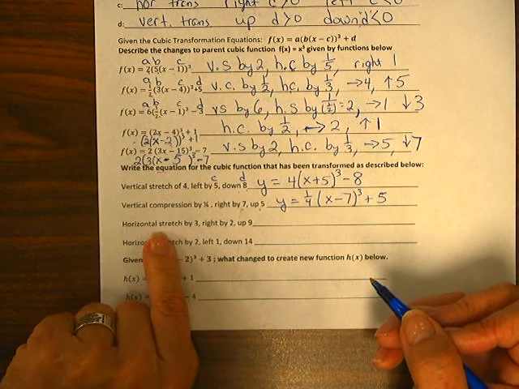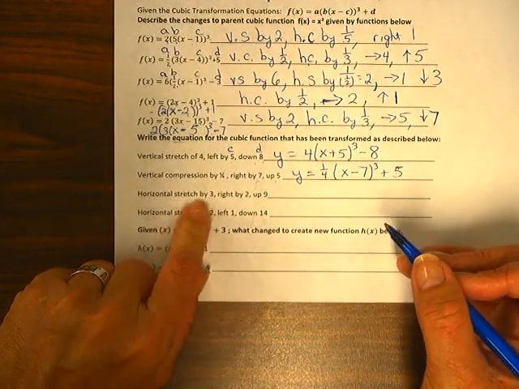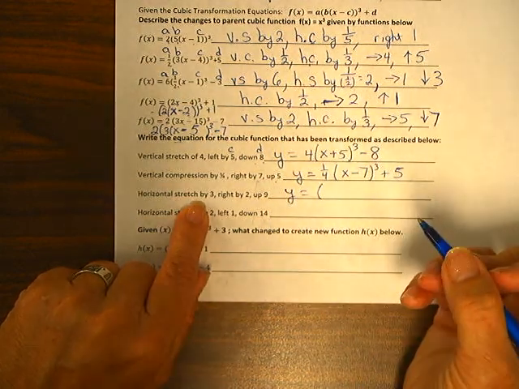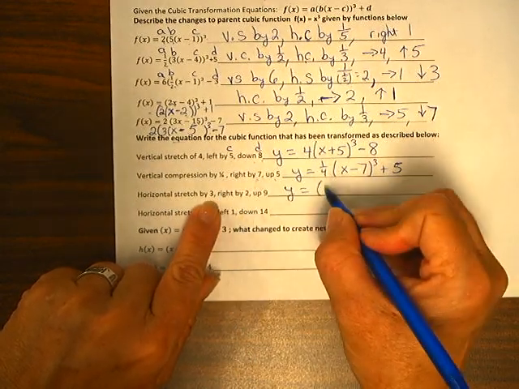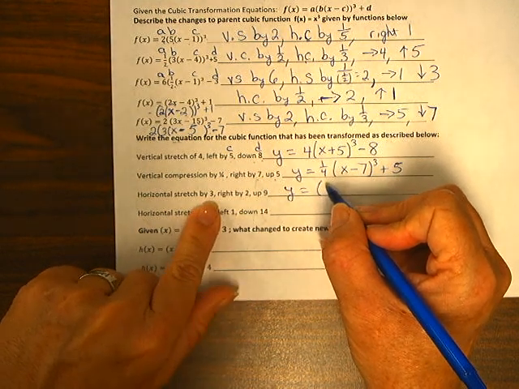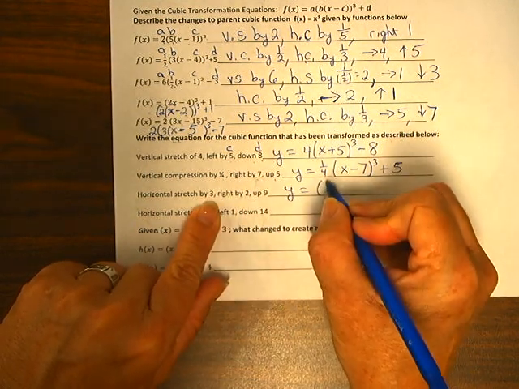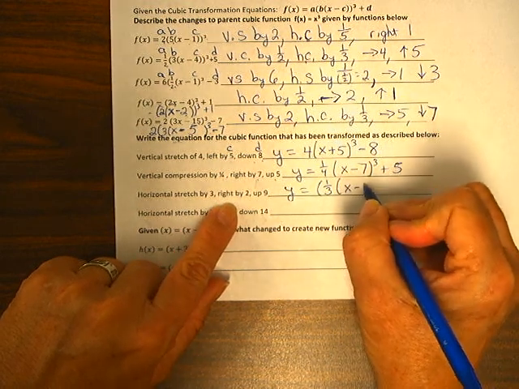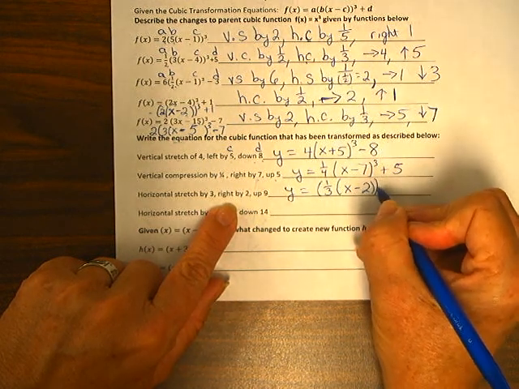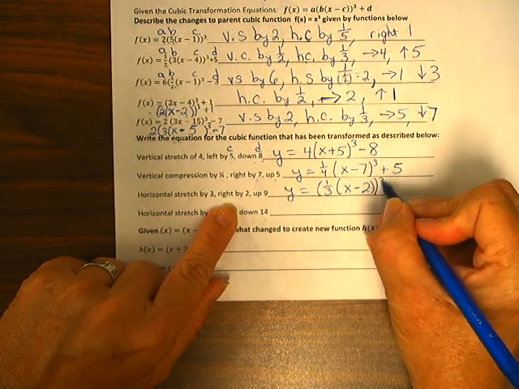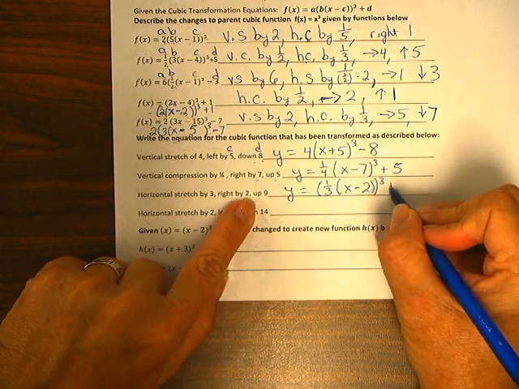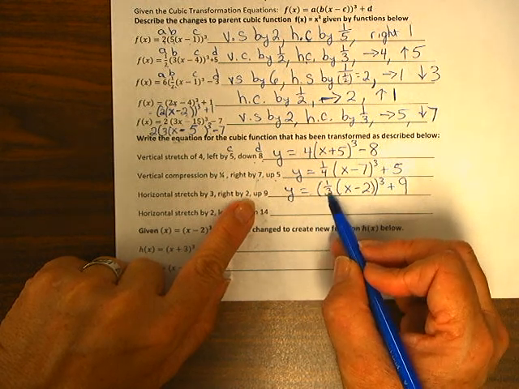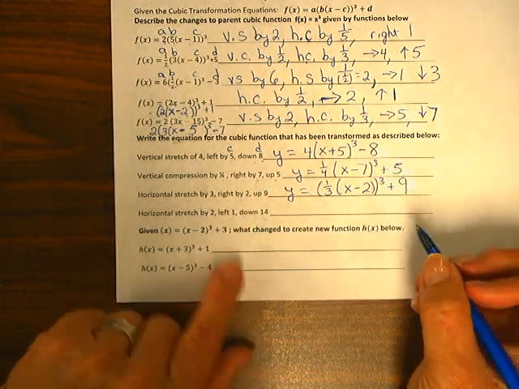Okay, finally, we get a horizontal stretch, but there's no A value here. So we just start with our parentheses right away. Stretch by 3. So to find the B value, it's 1 over that. So 1/3. I want to move right, so that's a negative. Make sure you have the 2 closed parentheses here to the 3rd power. And I need to move up 9, so plus 9. So again, no A value. I've got my B value, C, and D.